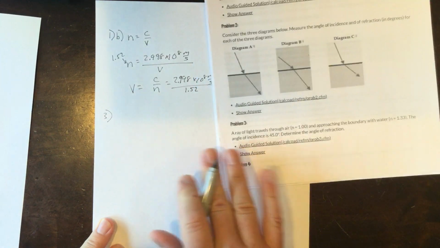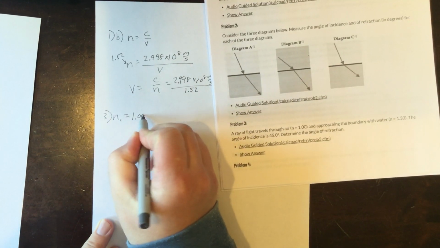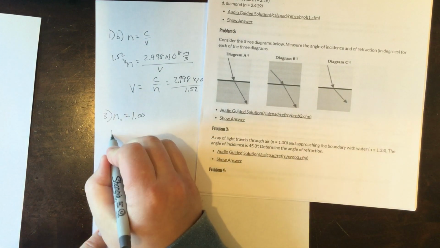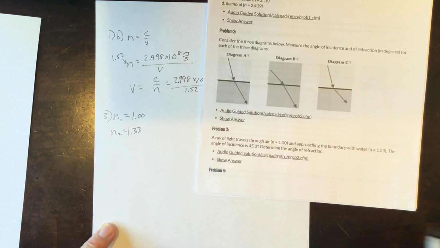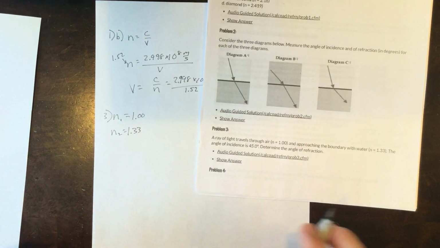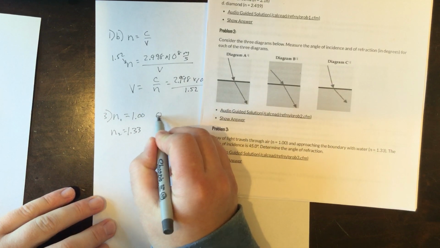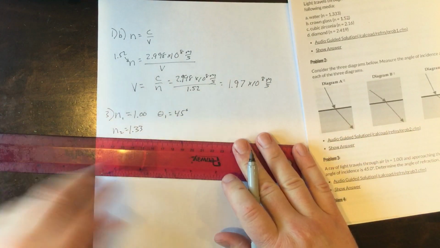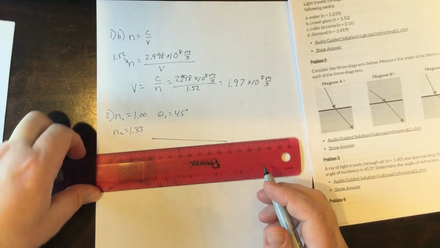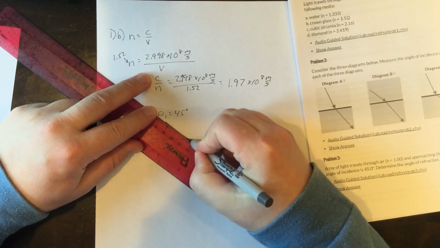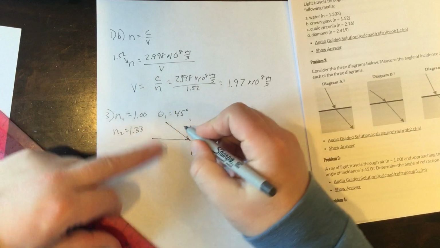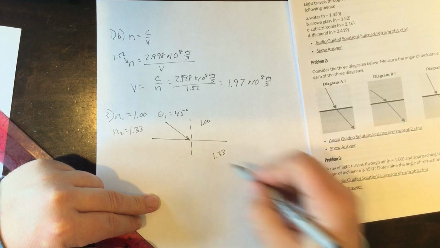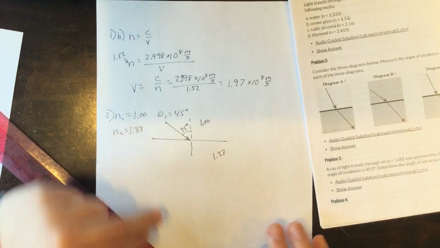It says a light ray travels through air, so it gives us 1 for the index of refraction. It approaches a boundary with water, and it gives us the index of refraction of water. It says the angle of incidence is 45 degrees. So if I make a quick drawing, just draw a line, draw an arrow. It tells you that this is air, 1.00, and this side is 1.33. It also tells us our angle of incidence is 45 degrees.